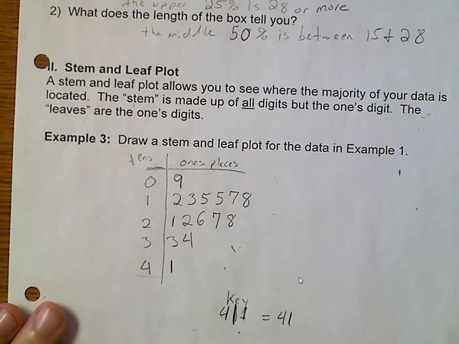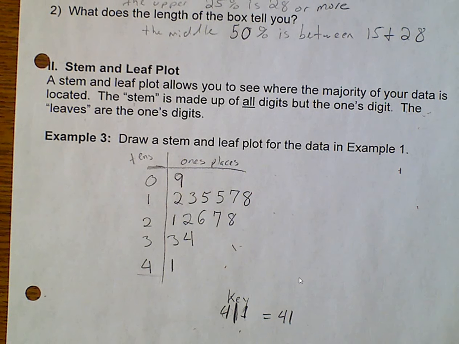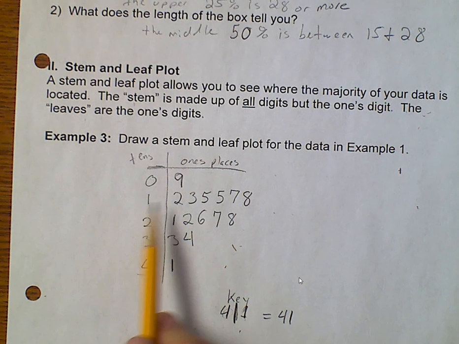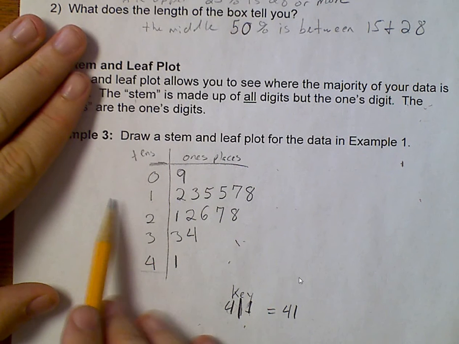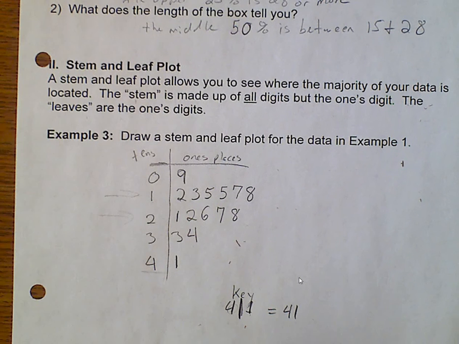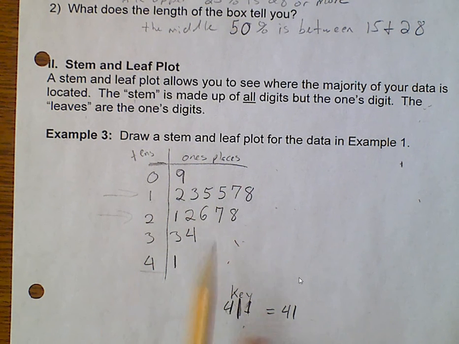Now, the box and whisker plot tells us where our data is by breaking it into quarters. The stem and leaf plot says, well, I've got a whole bunch of numbers in my 10s and 20s with just one number in my 40s. And so my data is grouped over here. And so that's a stem and leaf plot. Both of these are good tools for understanding how your data is spread out.